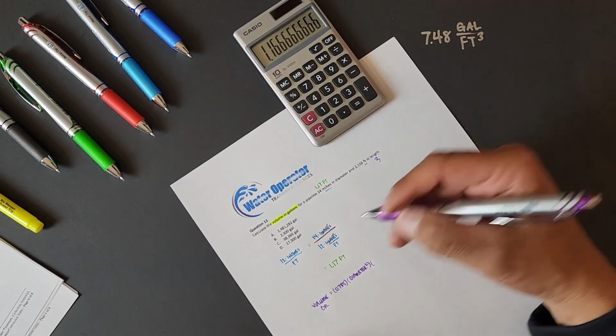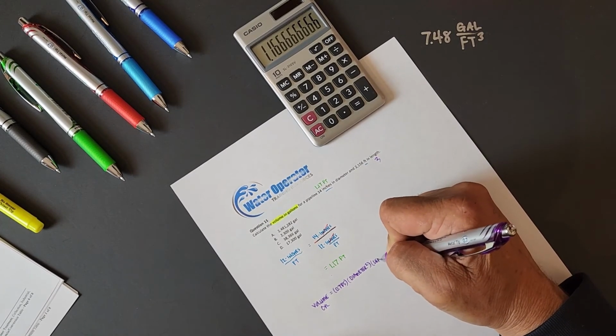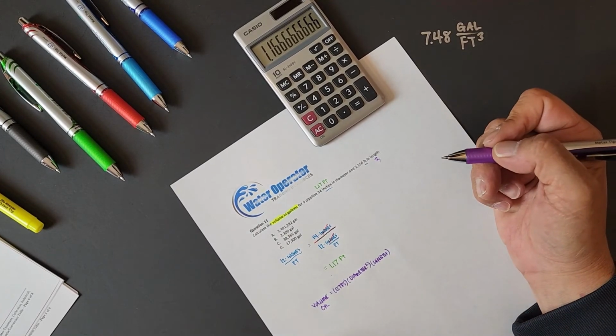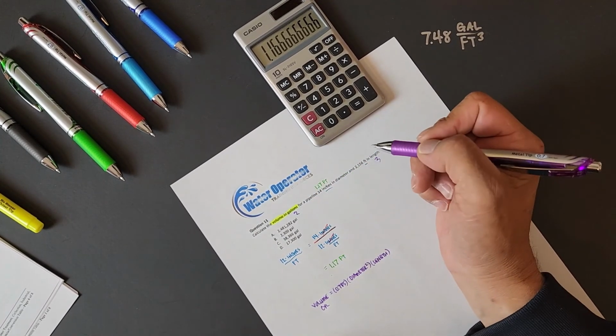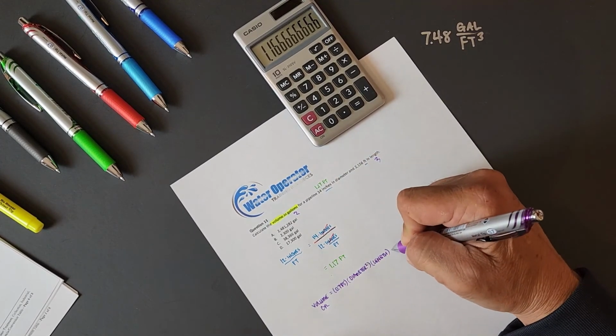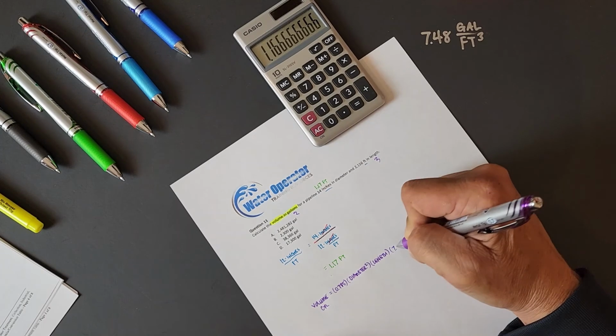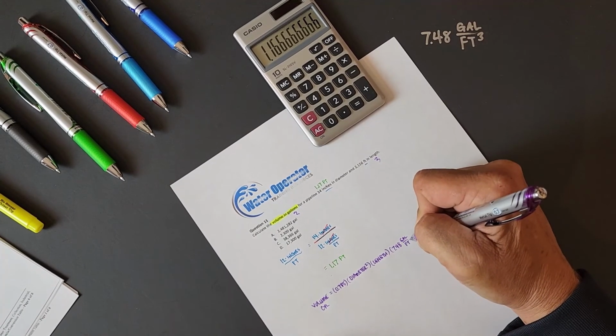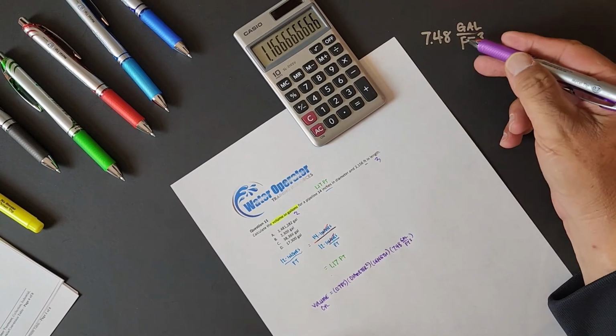So instead of height, we're going to go length, and it wants gallons. We want the volume in gallons, so we're going to multiply that by 7.48 gallons per cubic foot. That's our conversion factor.